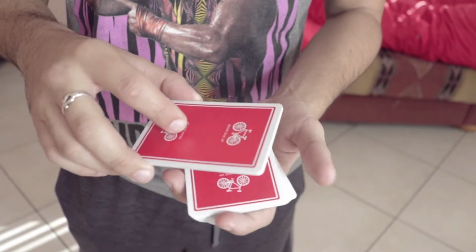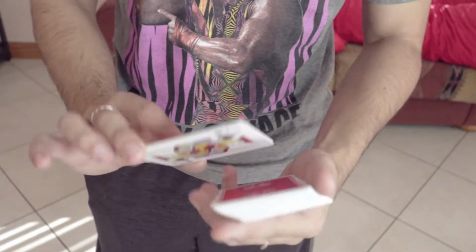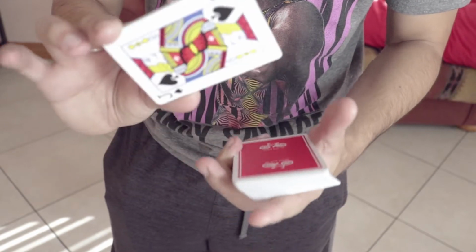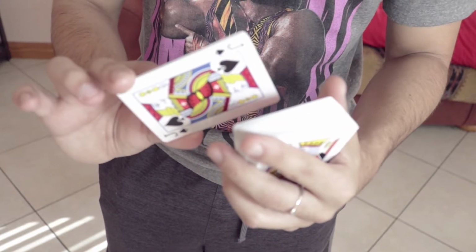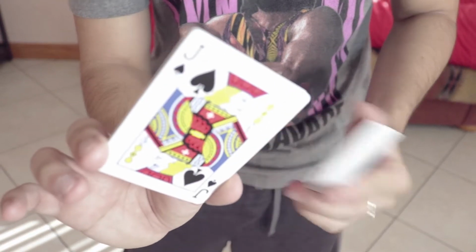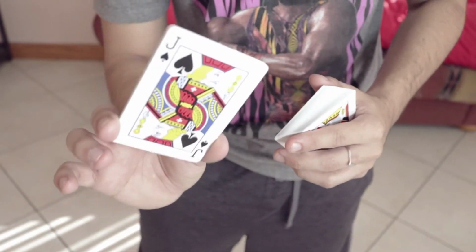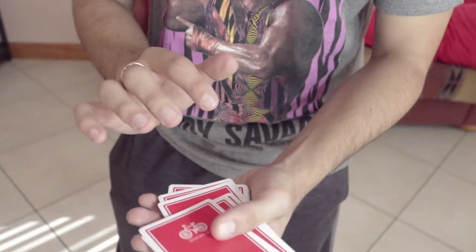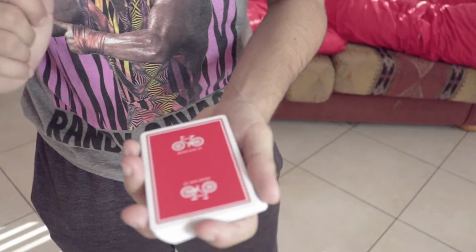If they say stop, what you're going to do is lift up both of these halves and show this card right here, as you say, don't forget that card right here, the Jack of Spades. Of course, you're not going to say Jack of Spades, but you're going to say, don't forget that card right there. And you put that card in the deck and you have subsequently forced that Jack of Spades.